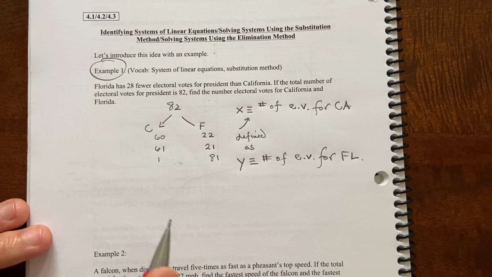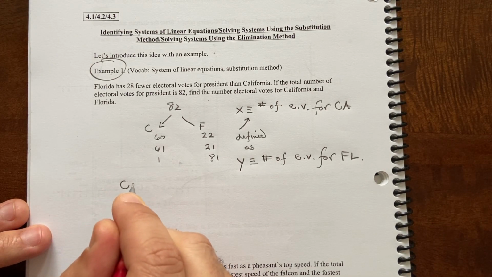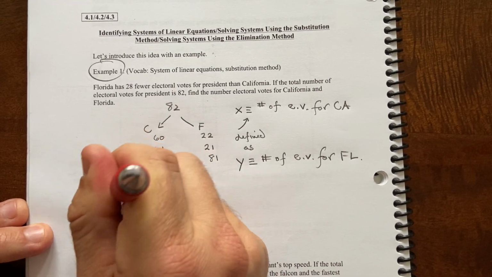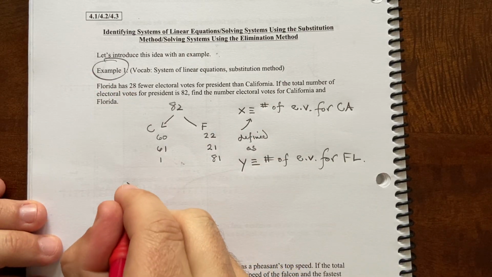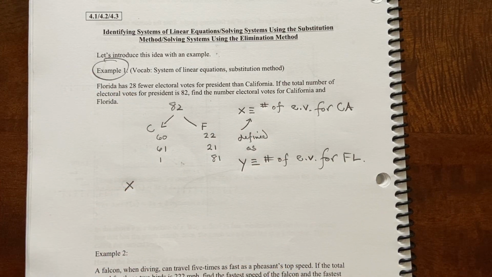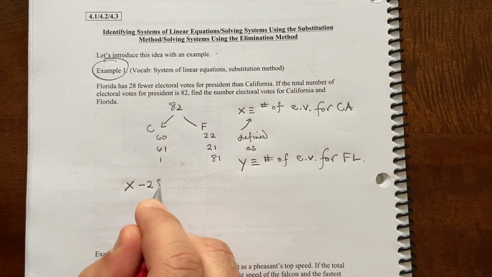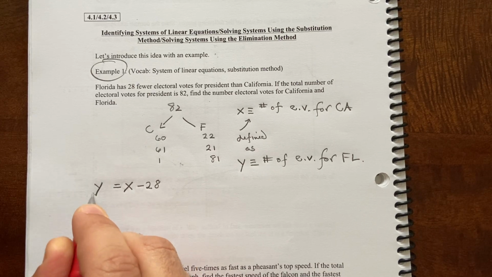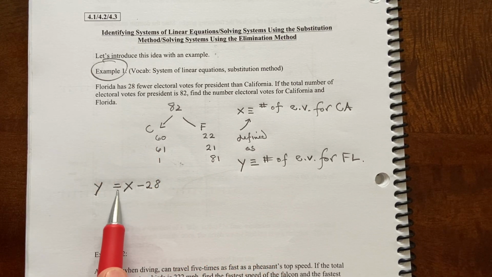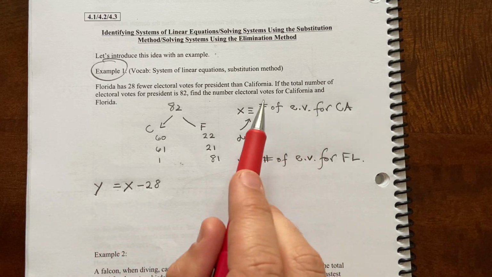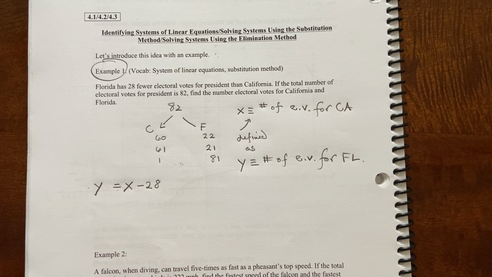So in other words, if I take California, sorry, I should be using my X. So here's the number of electoral votes for California. It said if I reduce that by 28, then I get Florida's number, right? Florida has 28 fewer electoral votes for president than California, right? California, take away 28, we get Florida. That's the first sentence translated into algebra.